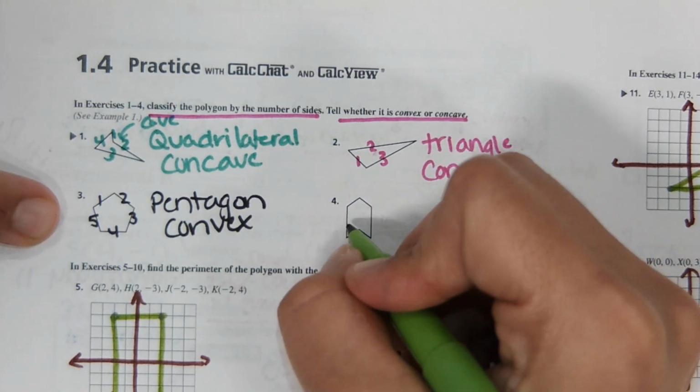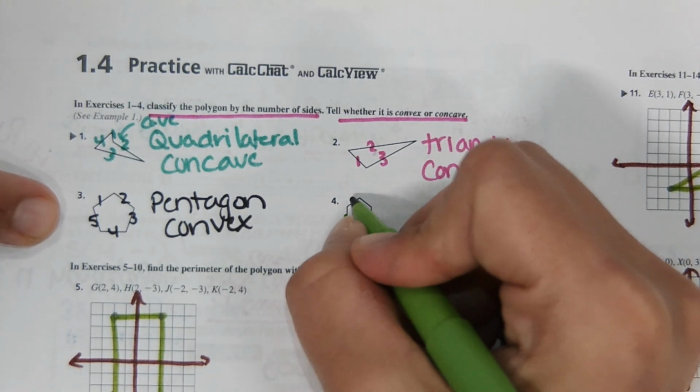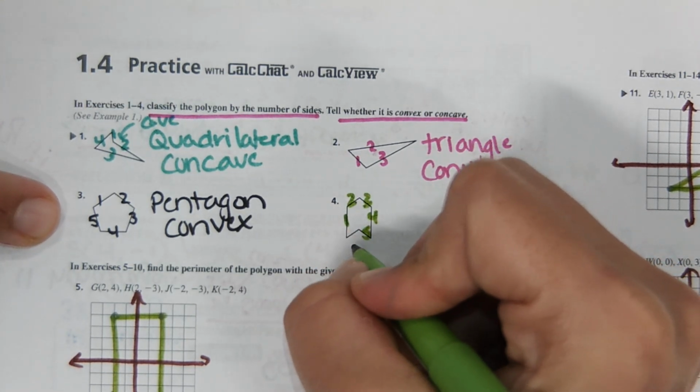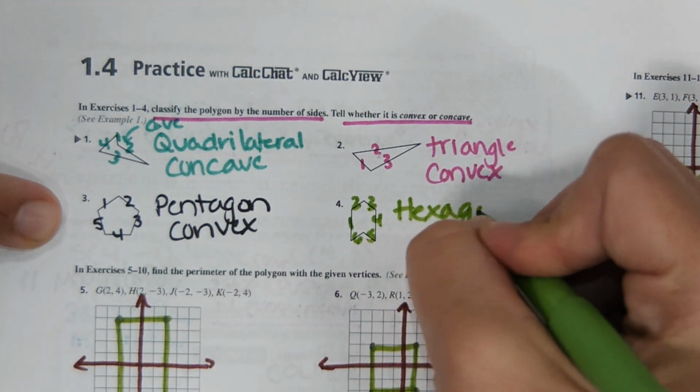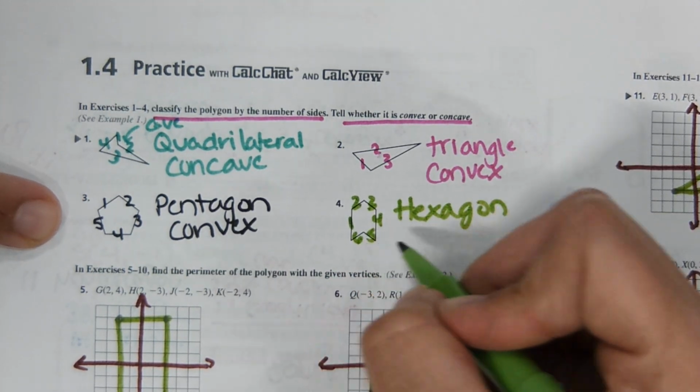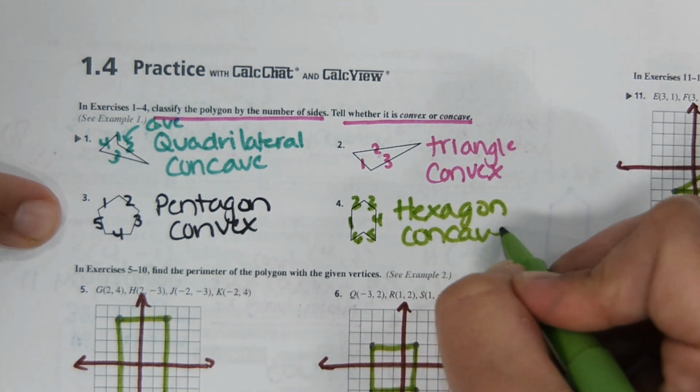Number 4, counting the sides, 1, 2, 3, 4, 5, 6 sides. So this would be a hexagon. It does have a cave, so it is concave.